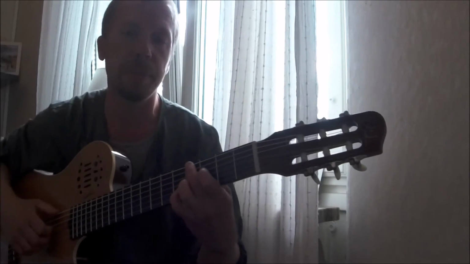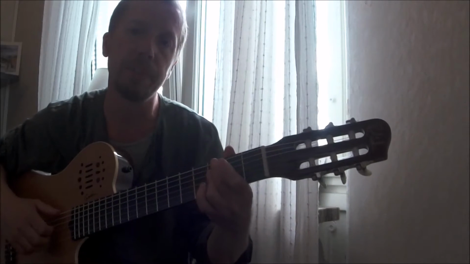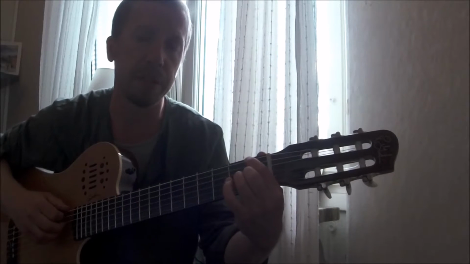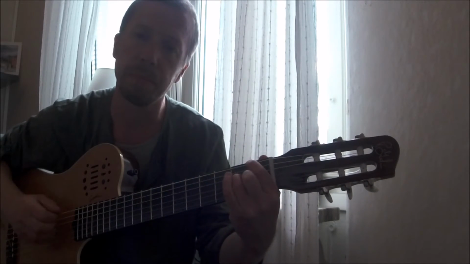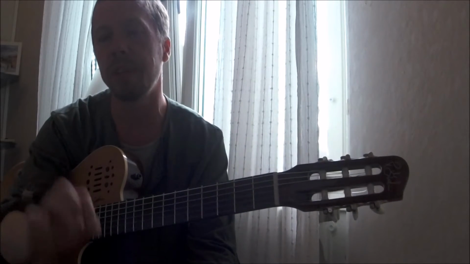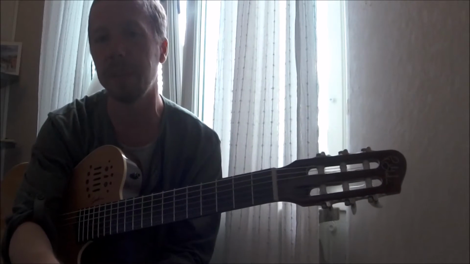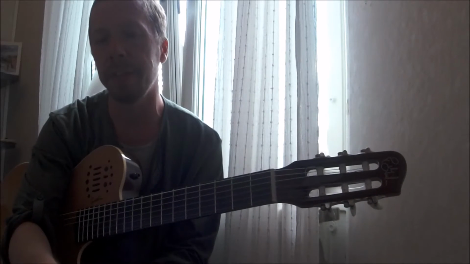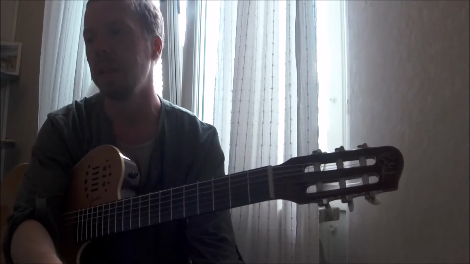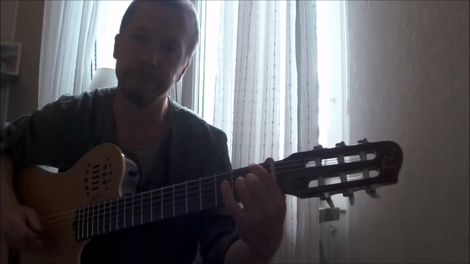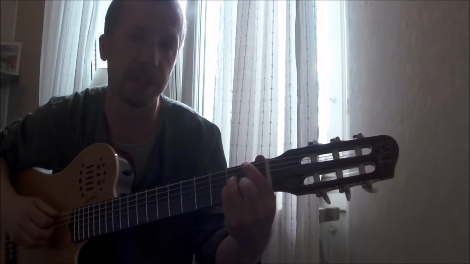After the G sharp diminished, we have a G minor, C7, F diminished to F major. So it's a 2-5 to an F major. We're leaving the key of A minor for a second and playing a 2-5 to F. But instead of going to F, we're playing a diminished chord and resolving it to an F major.